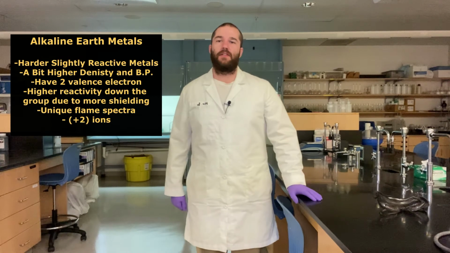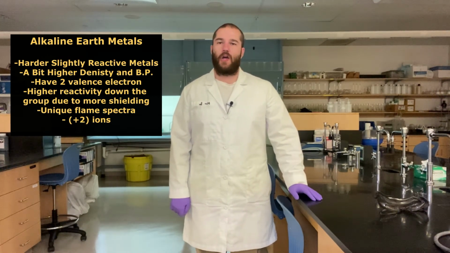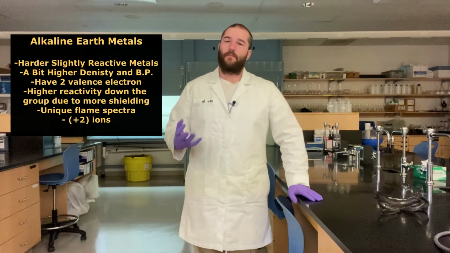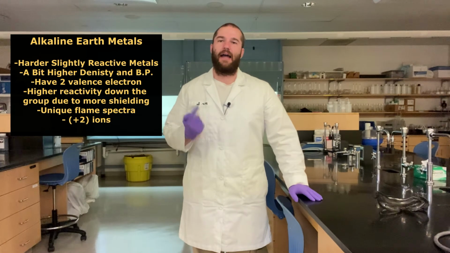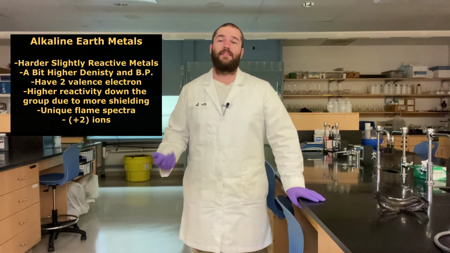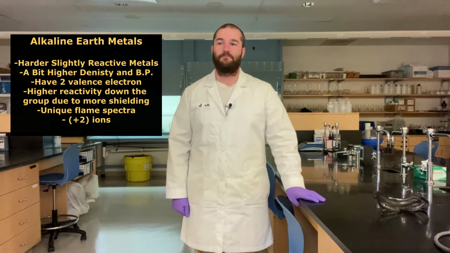So the next group we're going to talk about are the alkaline earth metals. The alkaline earth metals are very metallic, just like alkali metals. They're very silvery. They're a bit harder. They have higher density and higher melting points than alkali metals. You can also excite them, just like we did for calcium, if we're going to do a flame test.